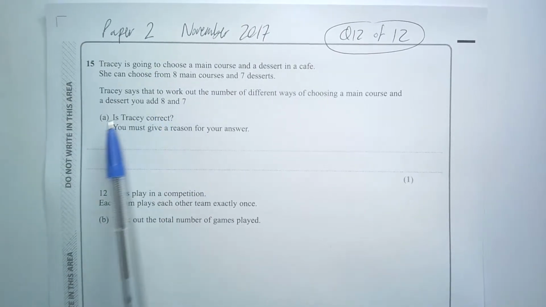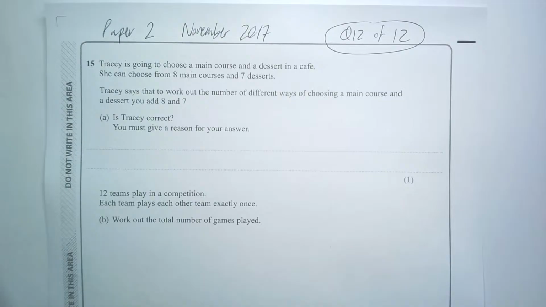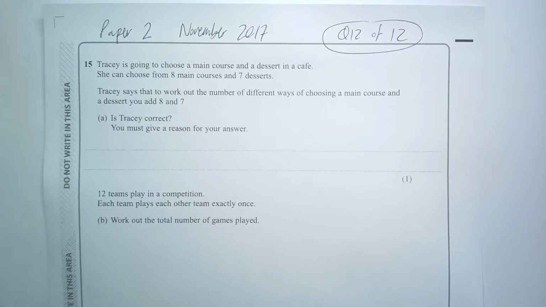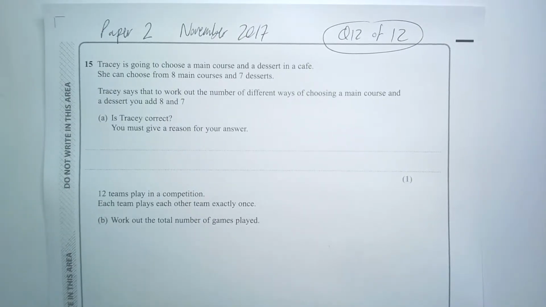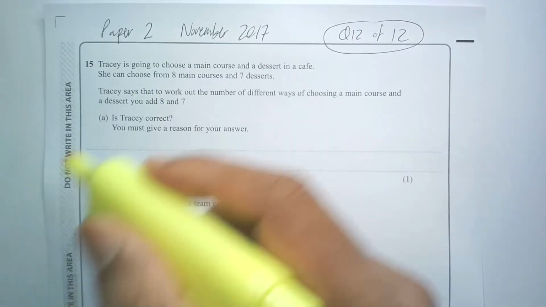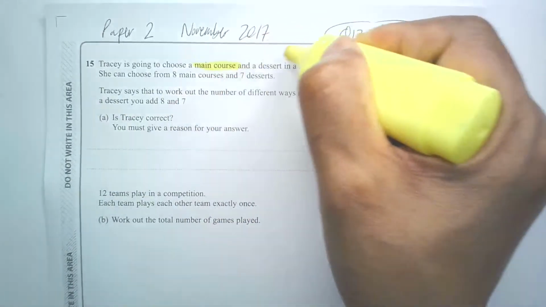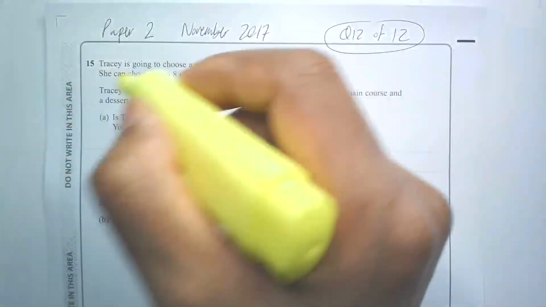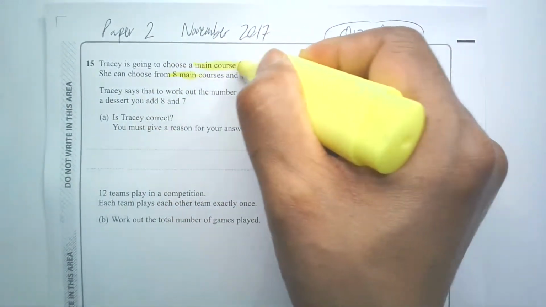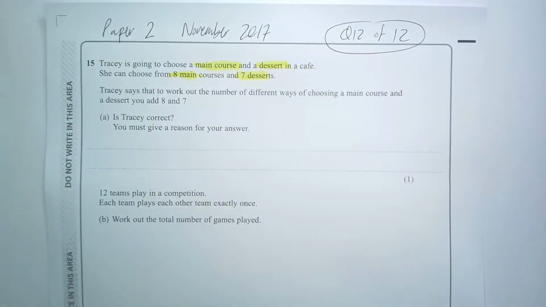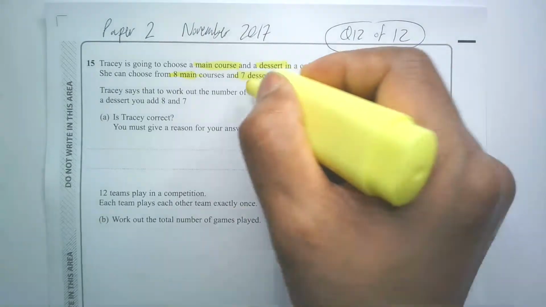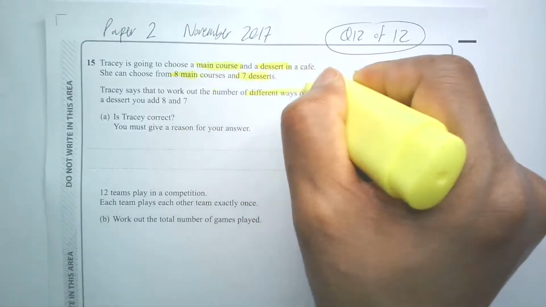So you can see from our previous working out, we never add, we are always multiplying. Tracy is going to choose a main course and a dessert, 8 main and 7, and so work out the different number of ways.